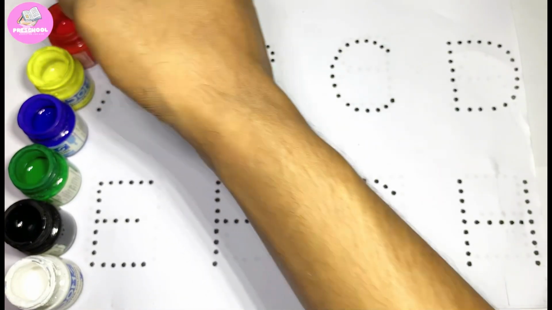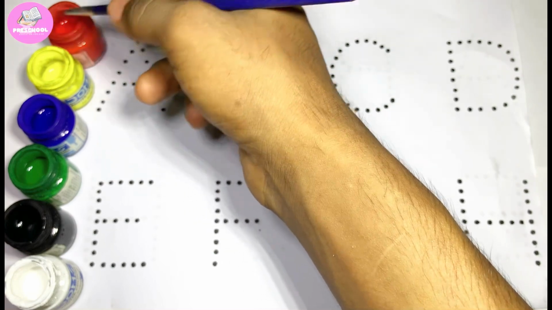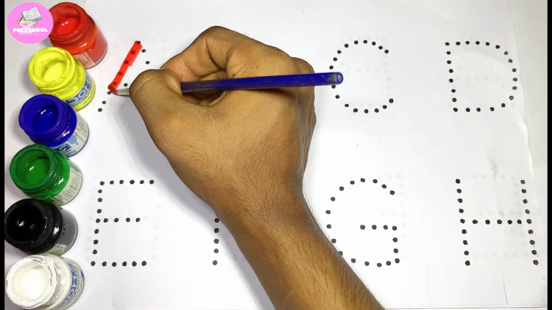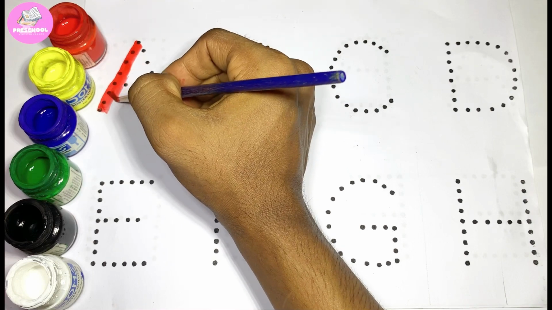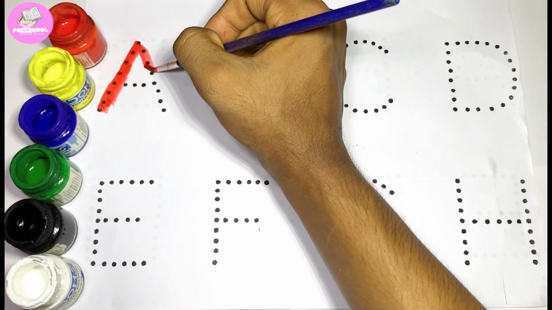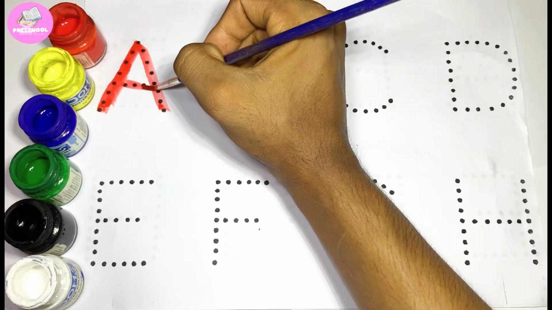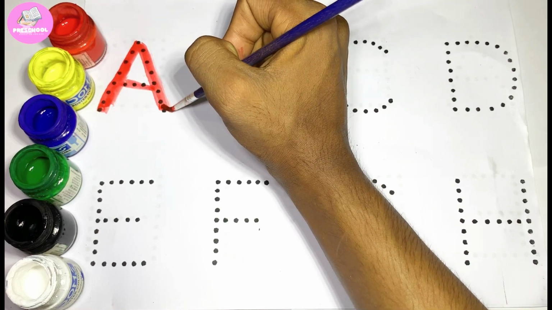Kids, first draw A. A for apple, A for aeroplane, and use red color, the alphabets of A.